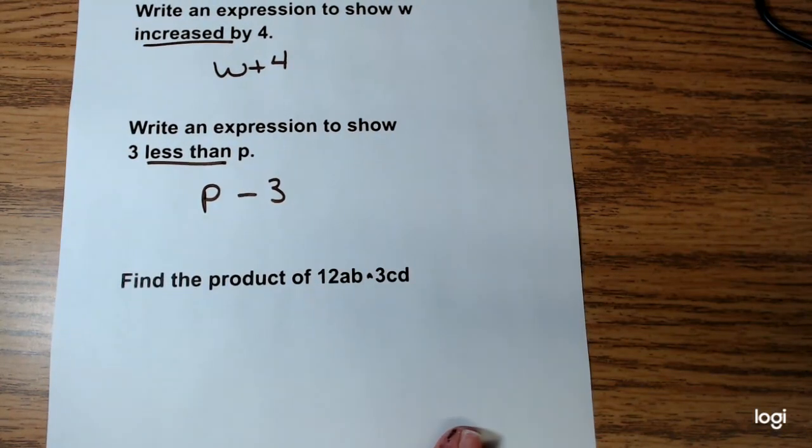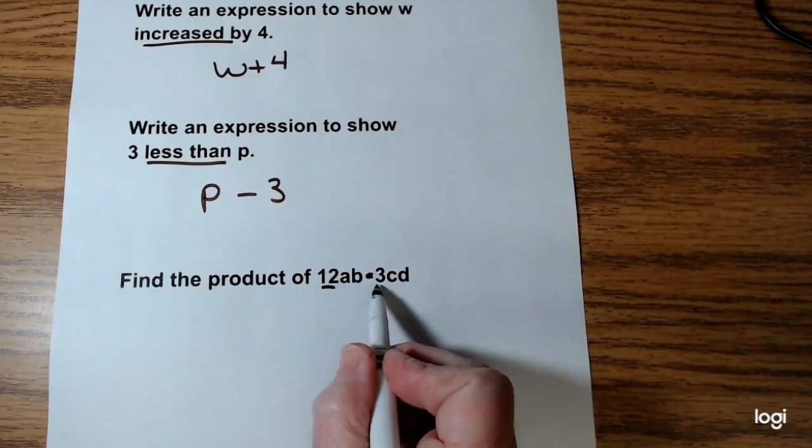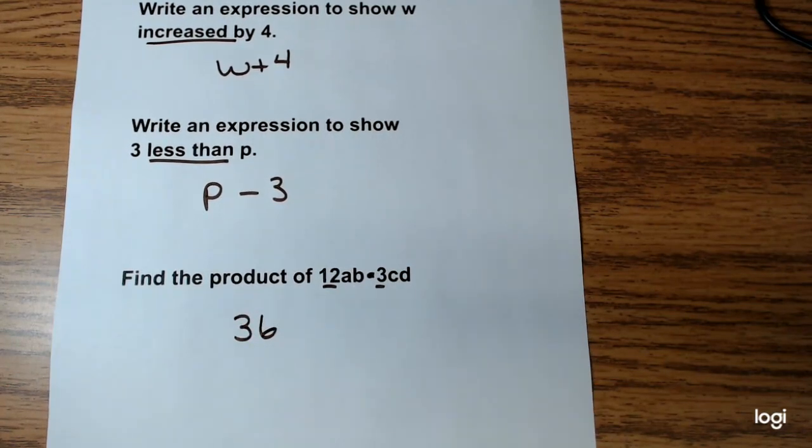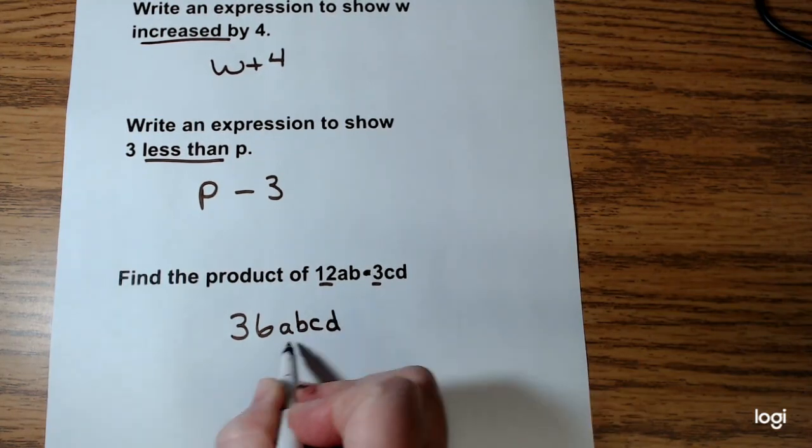And yesterday we talked about multiplication. Find the product of 12AB times 3CD. 12 times 3, 36. It's our coefficient. And then, of course, we put our variables in ABC order.